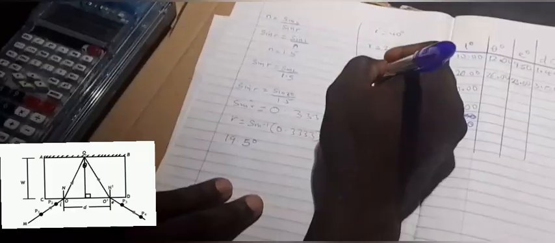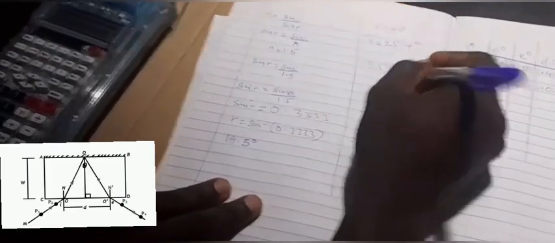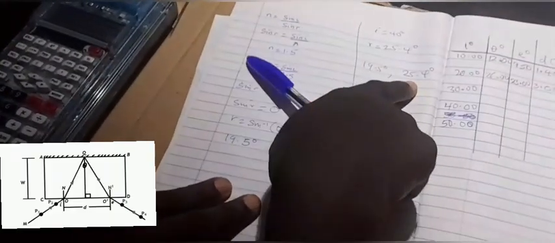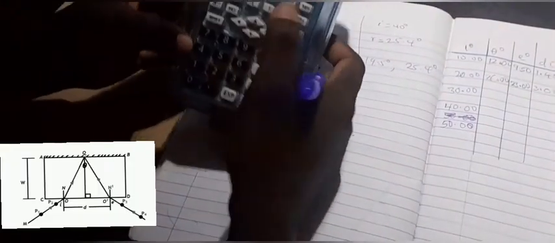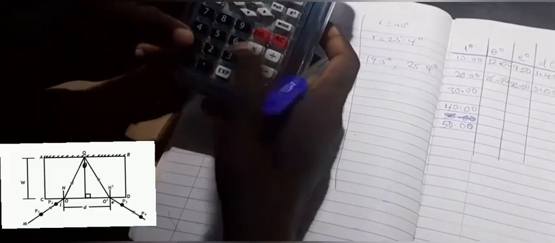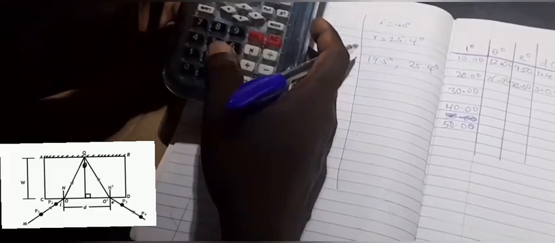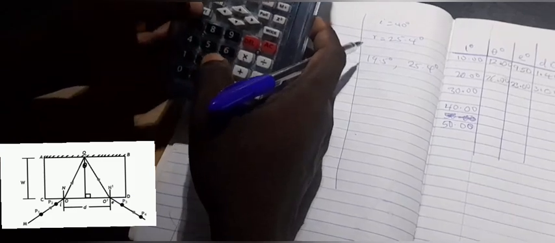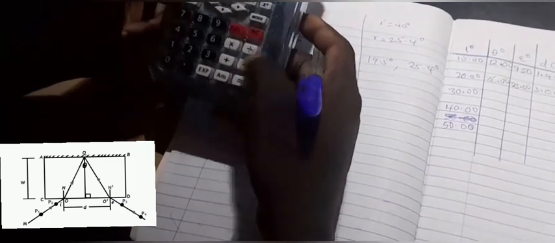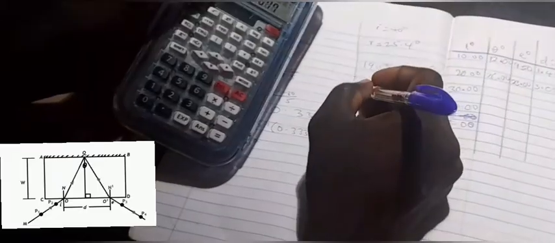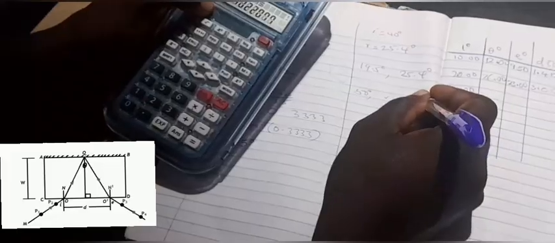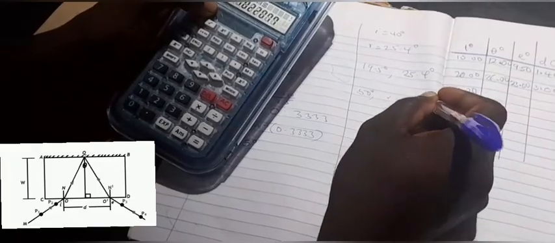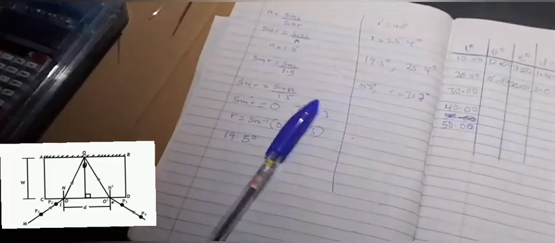So I'm going to use 19.5 degrees for 30 degrees and 25.4 degrees for 40 degrees. If you want to do it for 50 degrees, you do sine 50 divided by 1.5, which is 0.51069. Then press shift sine answer, and that's going to give me 30.7. So for 50 degrees, r is going to be 30.7 degrees. I am not doing 50 degrees. I'm stopping at 40.